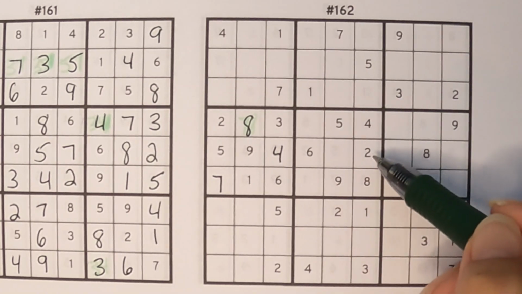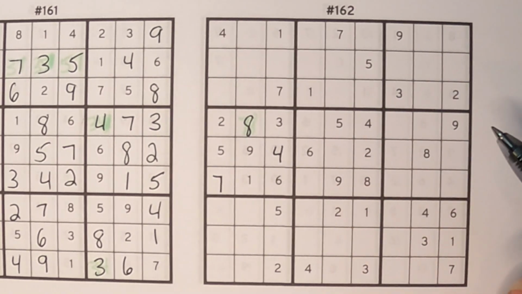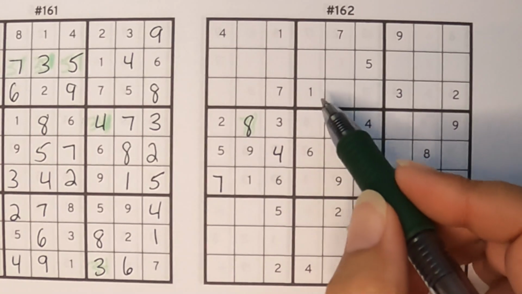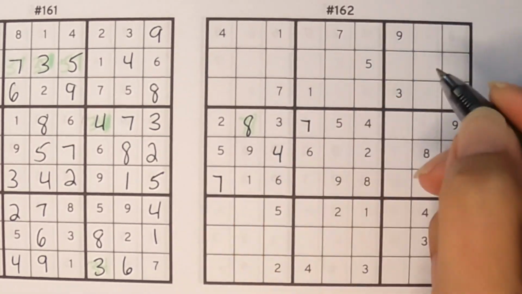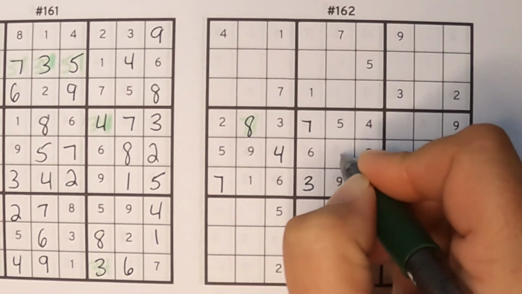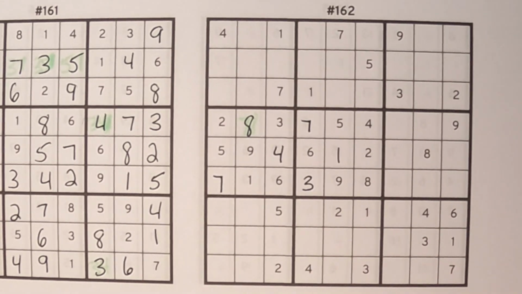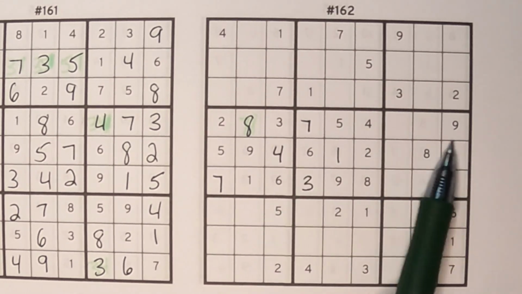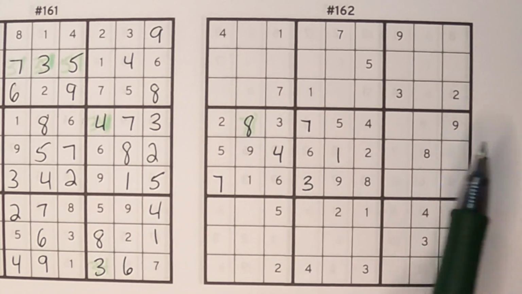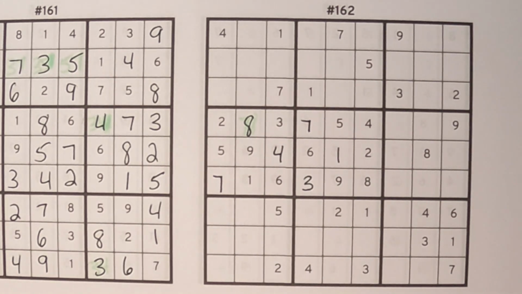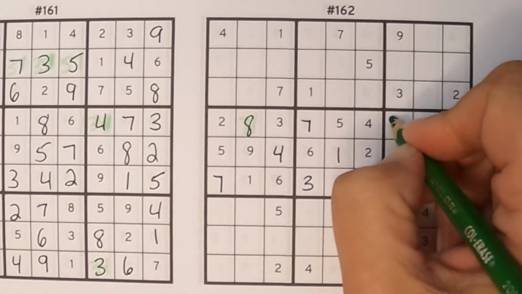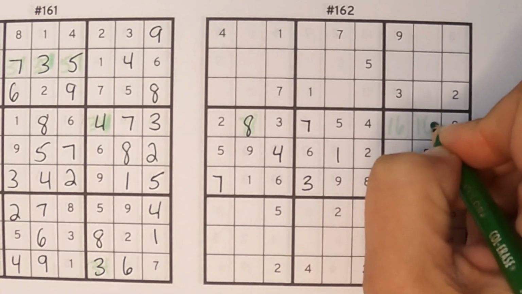For this box, we're missing 1, 3, and 7. We've got 1 here, 3 here, so this is 7. That 1 makes this our 3, 1. For this row now, we're missing 1 and 6. And I don't see any help. So 1, 6, 1, 6.